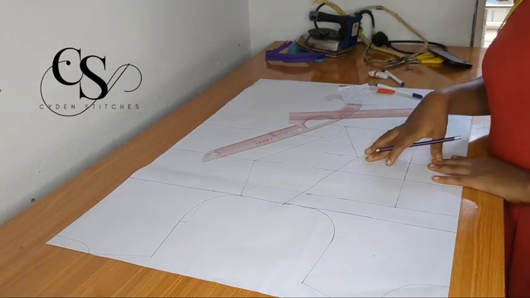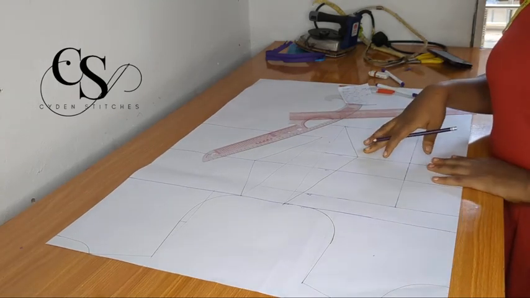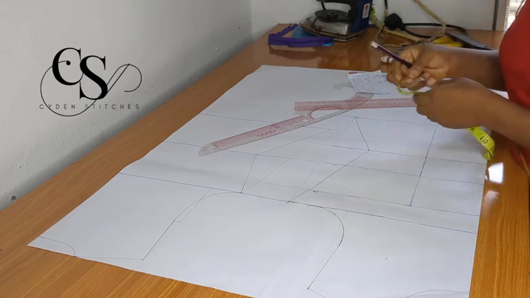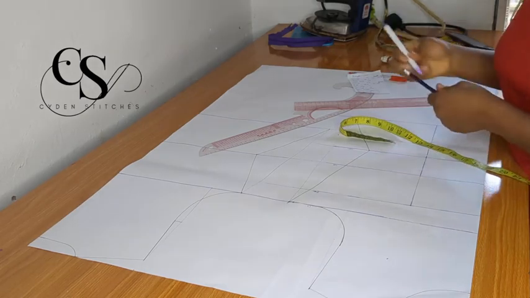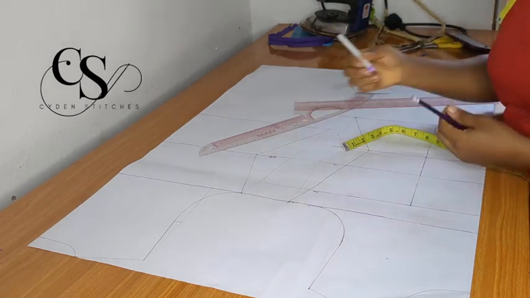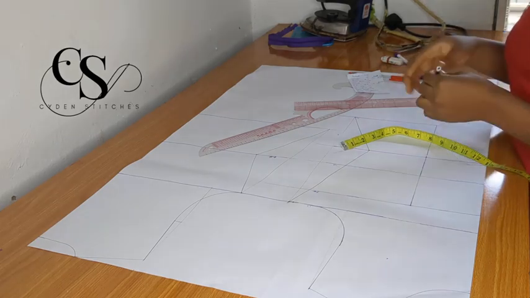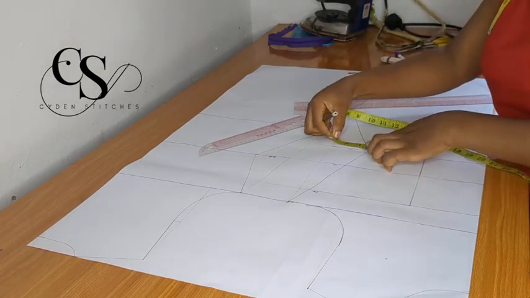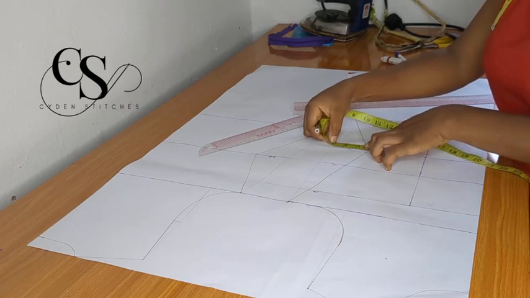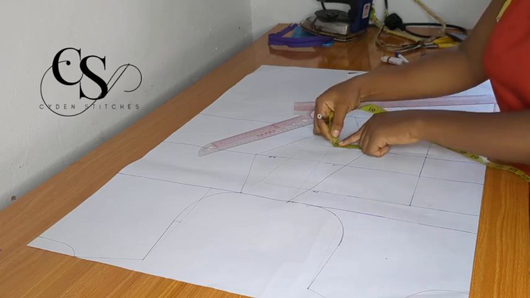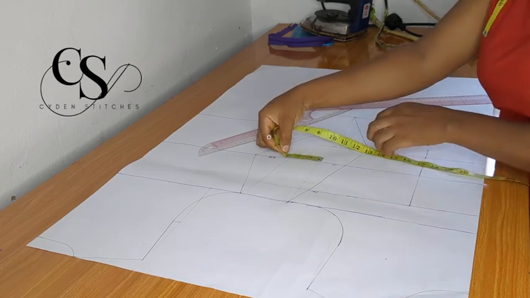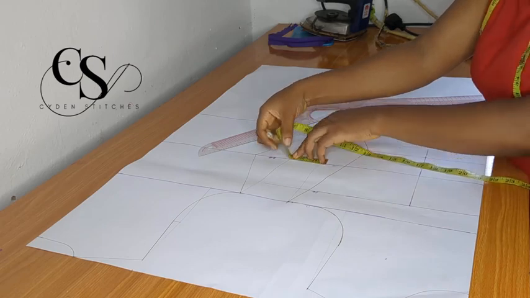For the dart intake, because I'm using the subtraction method, I will measure what I have left from here on my waistline, for the front and back. This is 2.75. I'll bring it here and measure what I have.